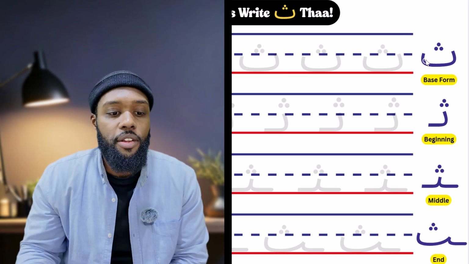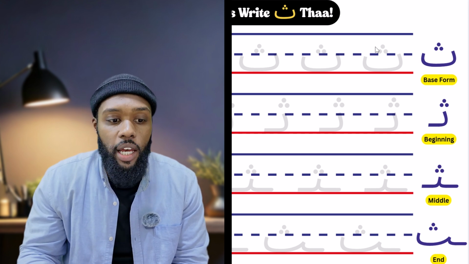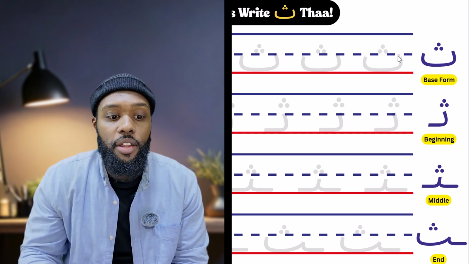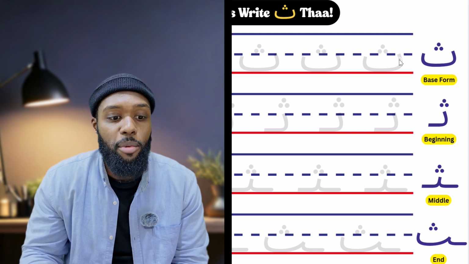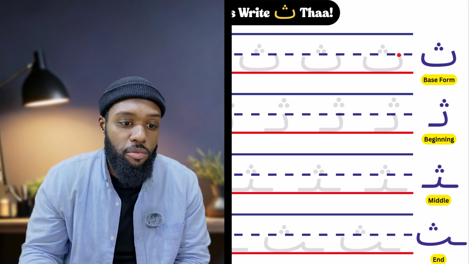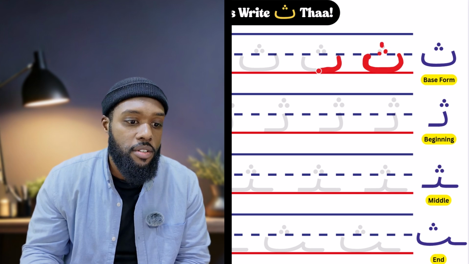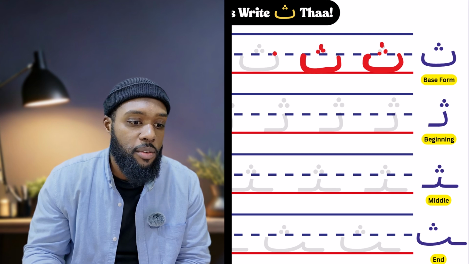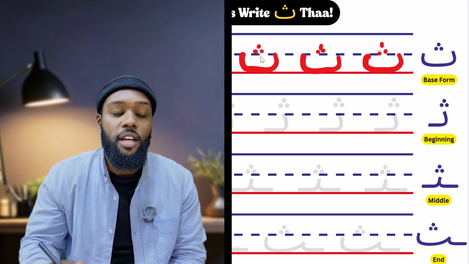So we see here the Thaa in its base form, right, which we just took a look at. And again, it's very similar to the Ba and the Ta, except that it has these 3 dots above it. So we write this letter from right to left, right? This bowl plus the 3 dots above, and again one more time, this bowl plus the 3 dots above, right? And this is the Thaa in its base form.